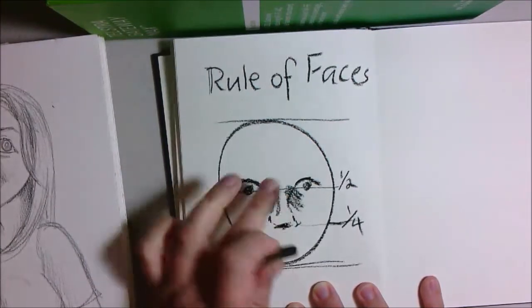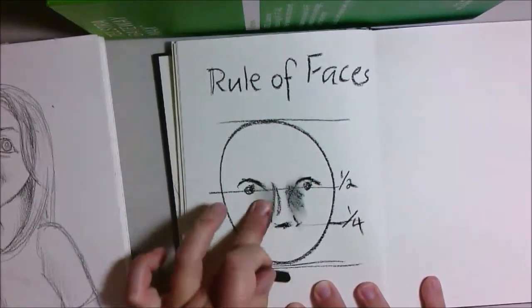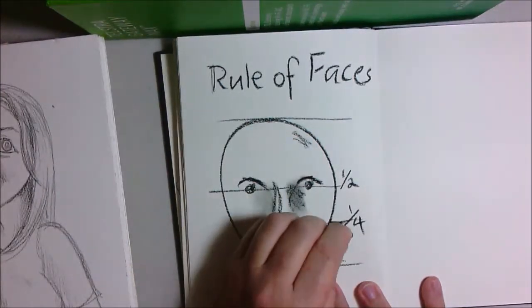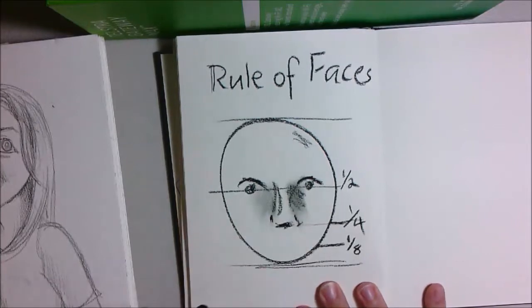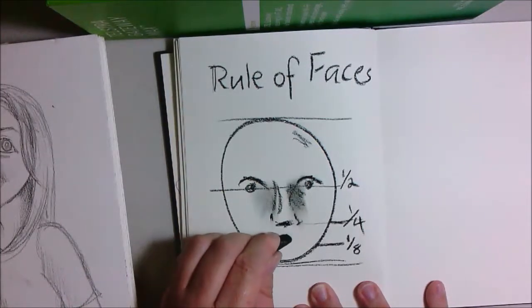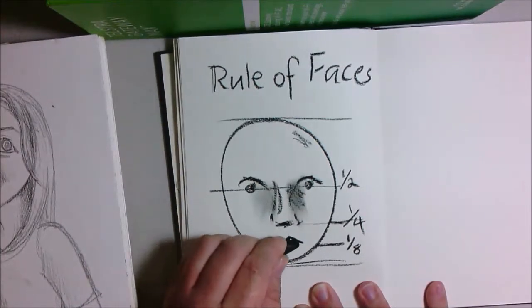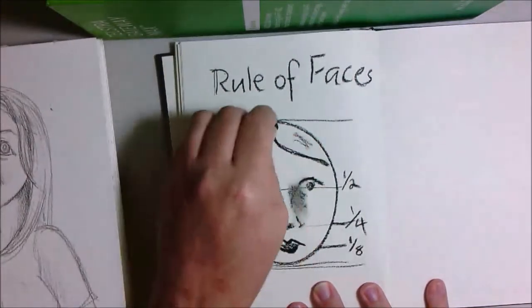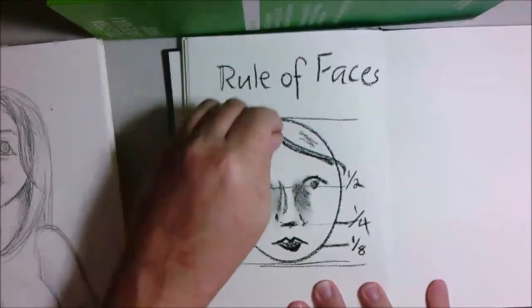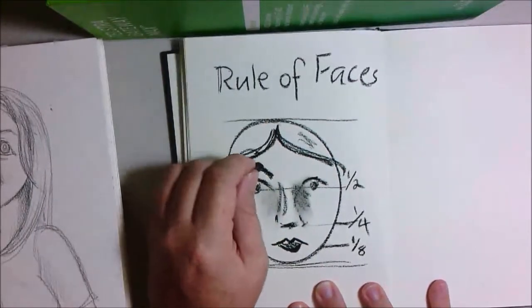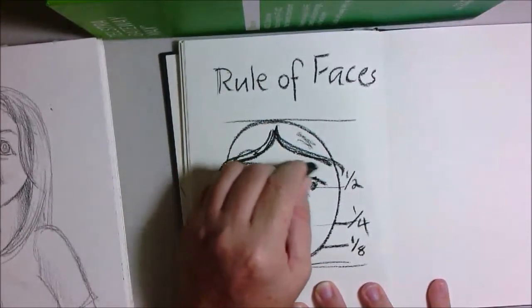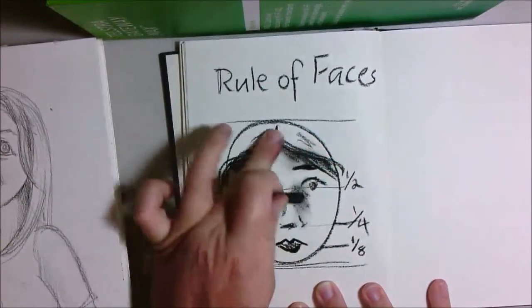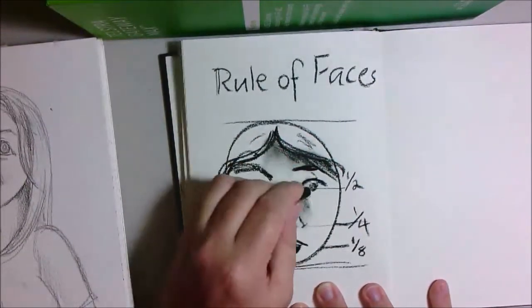If you then go ahead, when I finish shading in here, and divide the bottom section again into 1/8, that is actually where the mouth sits. Now a lot of people might think, well, that looks like you've got no chin. You can actually add the chin on later. So this will vary depending on which way the face is facing, so we'll look at that a little bit more in a moment.